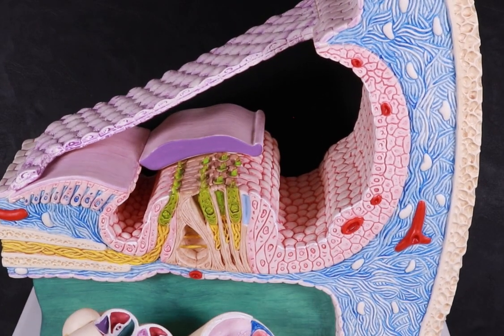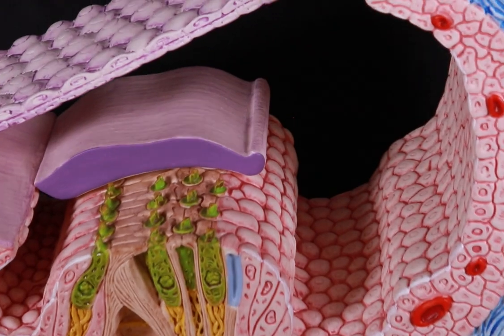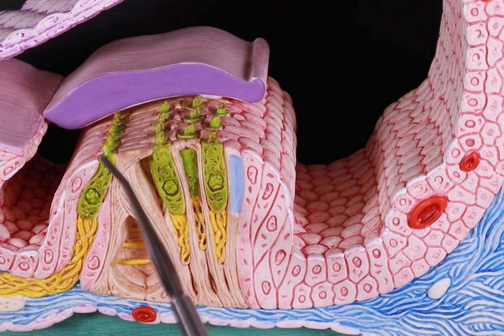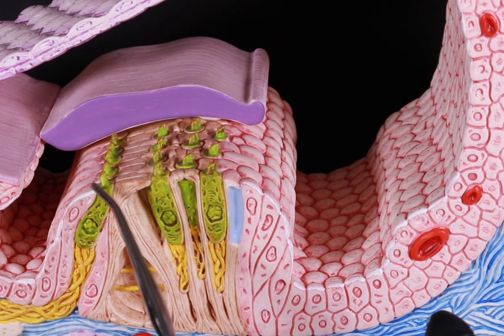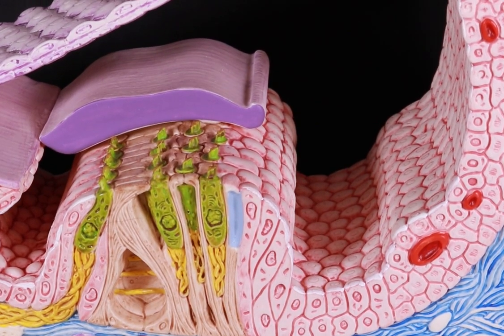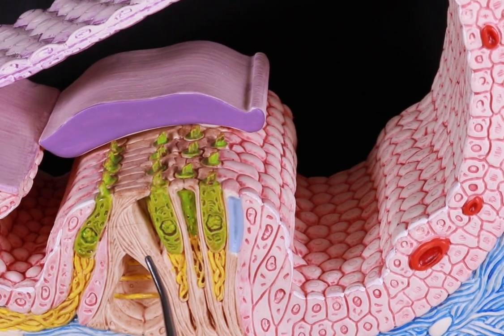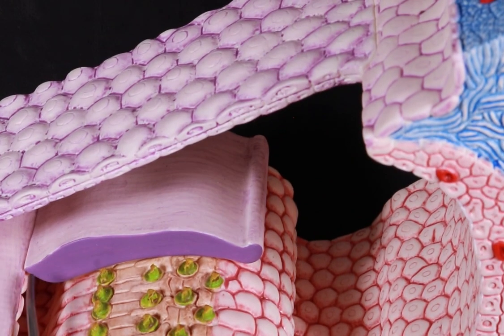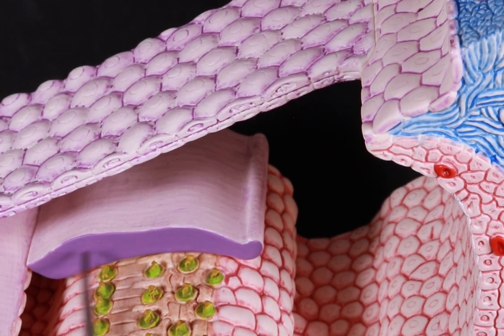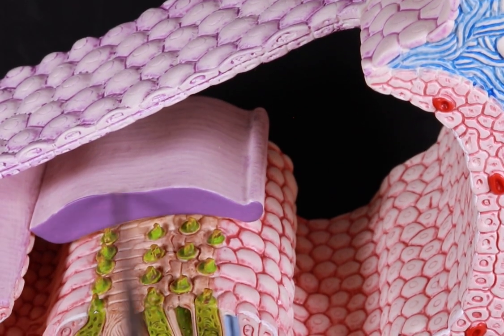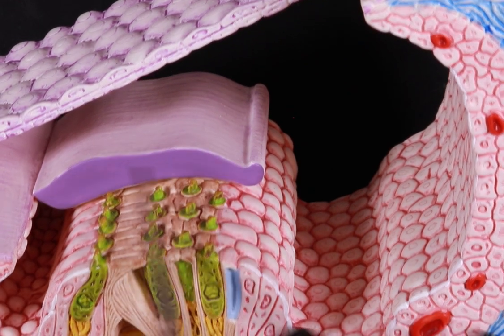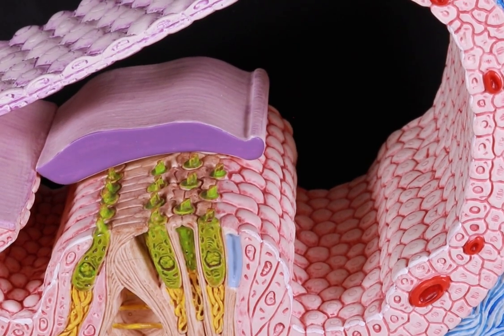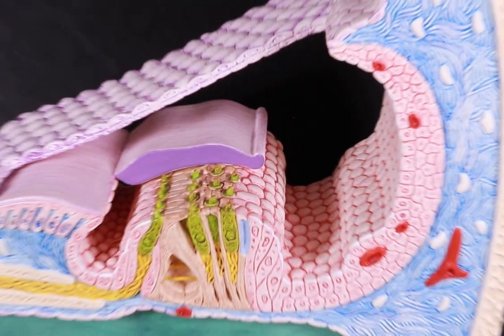And if we zoom in on these hair cells, notice that they have little projections on them, and these are stereocilia. We'll talk about what those stereocilia do and how they help convert the signal into an electrical signal in a different video. And then this membrane right here that extends over top and covers the organ of Corti is known as the tectorial membrane. Tectorial membrane.